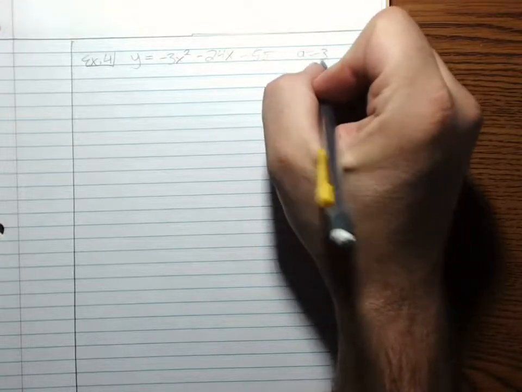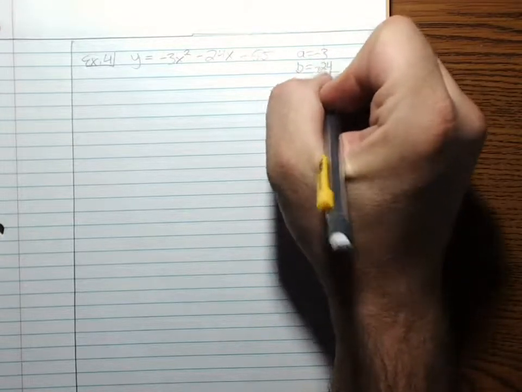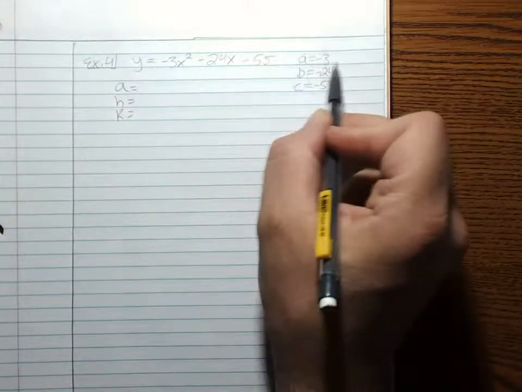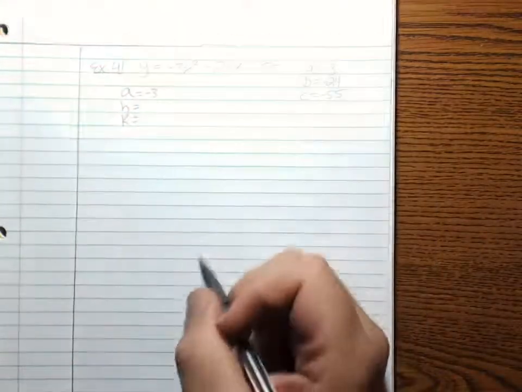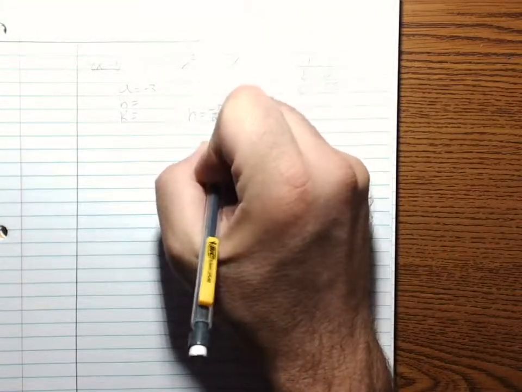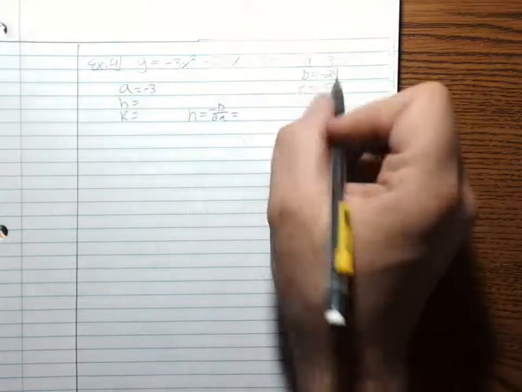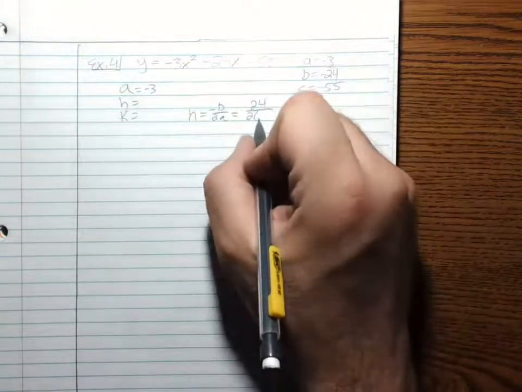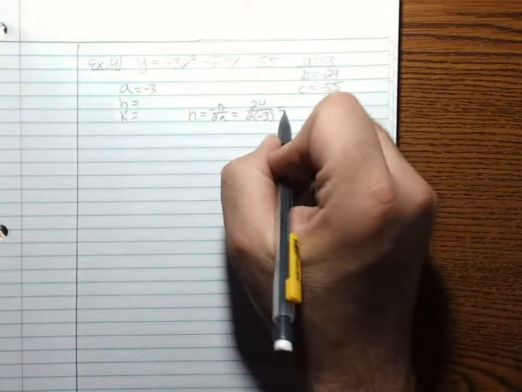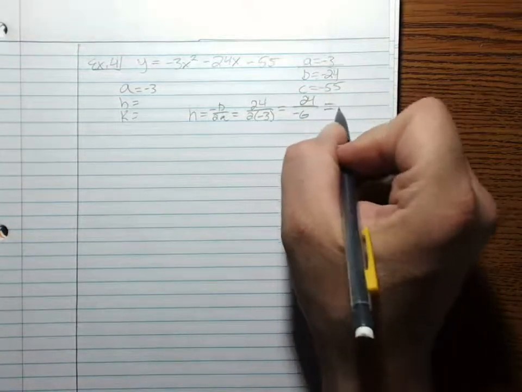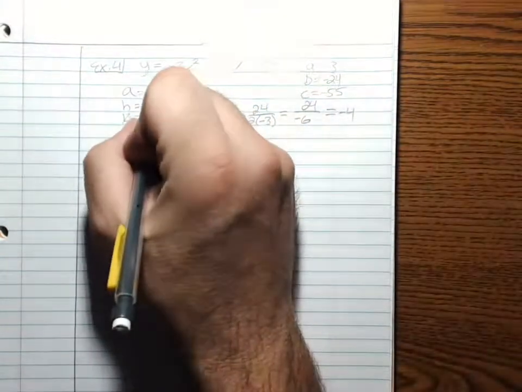Looks like my a is negative 3, my b is negative 24, and my c is negative 55. And what I need to find is a, h, and k. And look, my a is negative 3, so I already have that one. Step 2, what is my h? Well, h will be the opposite of b over 2a. b is negative 24, so the opposite of that would be positive 24. And that's over 2 times my a value. My a is negative 3. 2 times negative 3 is negative 6. This gives me 24 over negative 6, which is negative 4. So my h value is negative 4.